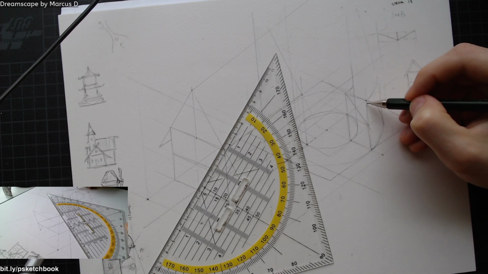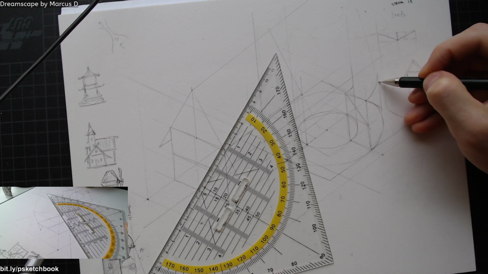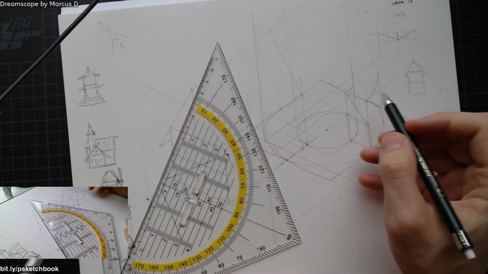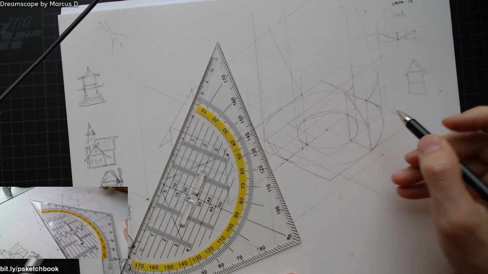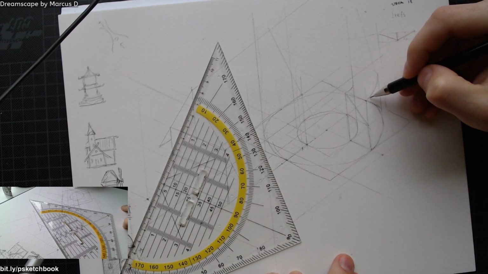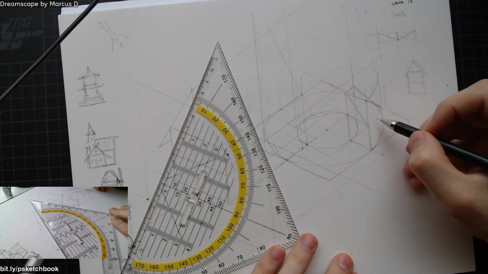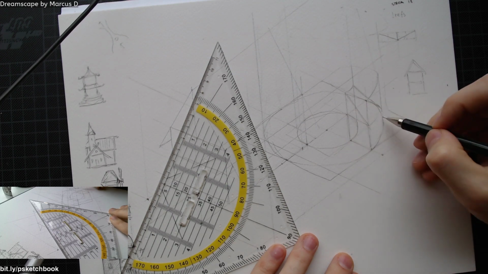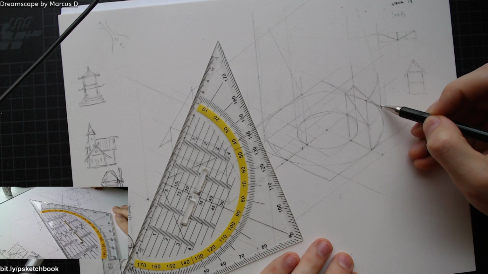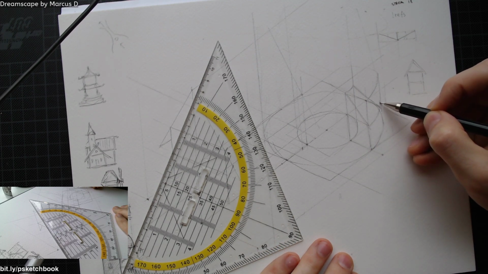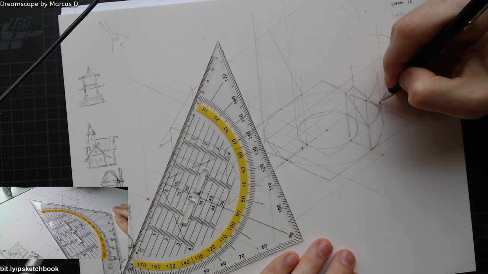This will be parallel to this one, which is kind of hard to do, but you get to do it. And then we don't see anything anymore. This goes like here.